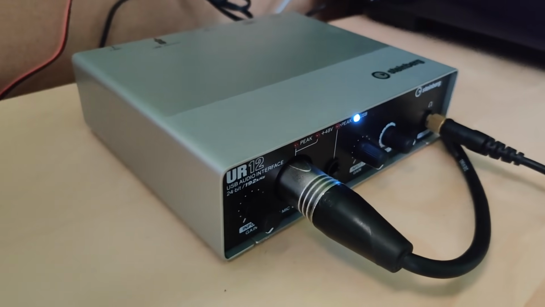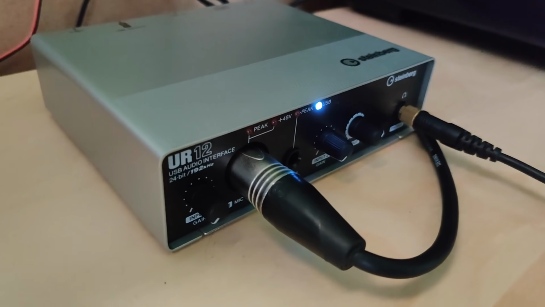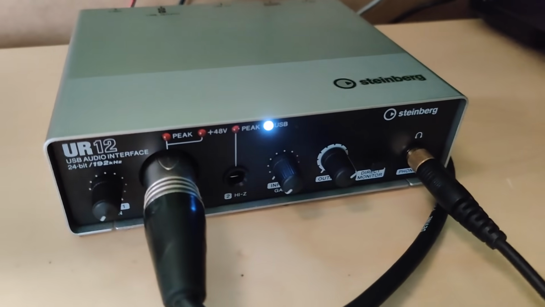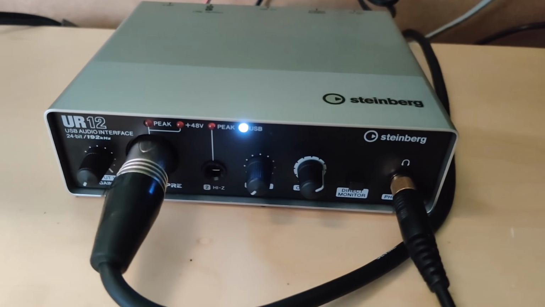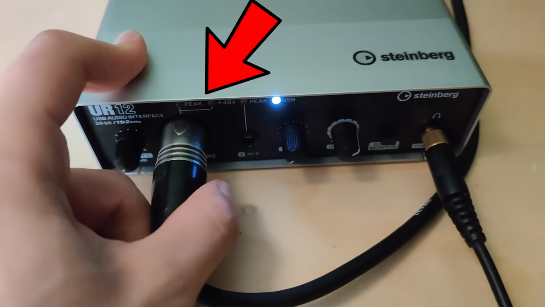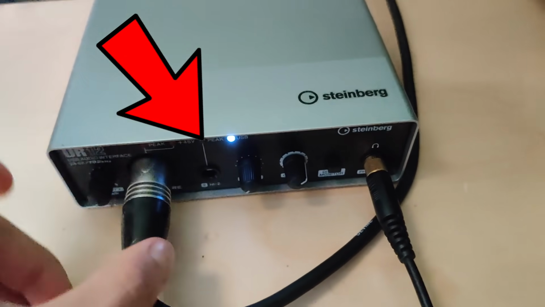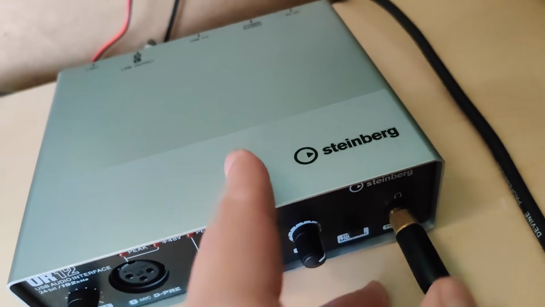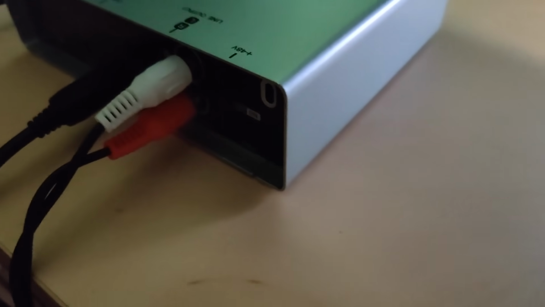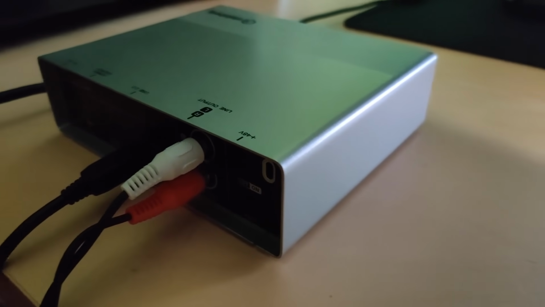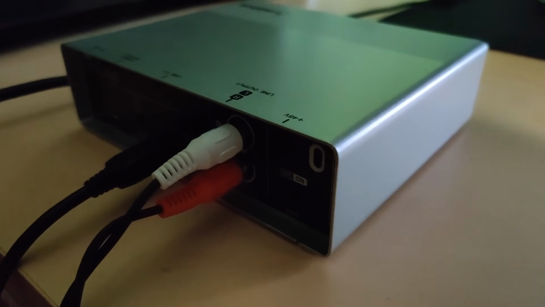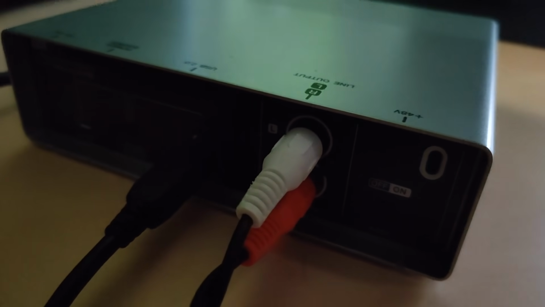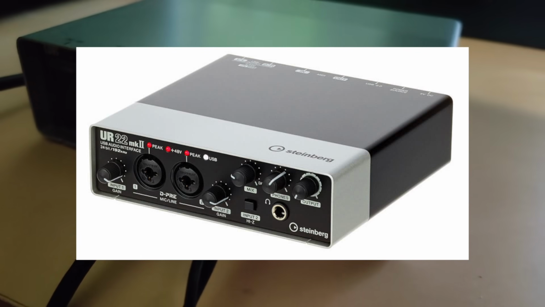For the audio interface, I have the UR12 by Steinberg, which is a decent mid-level audio card available for about 90 euros. You get one XLR connector for microphones and one TS connector for instruments, like a guitar for example. There's a balanced RCA output to connect your speakers. You cannot connect a MIDI device to this interface though, so if you want to do that, I recommend the big brother of this audio interface, the UR22 Mark II.